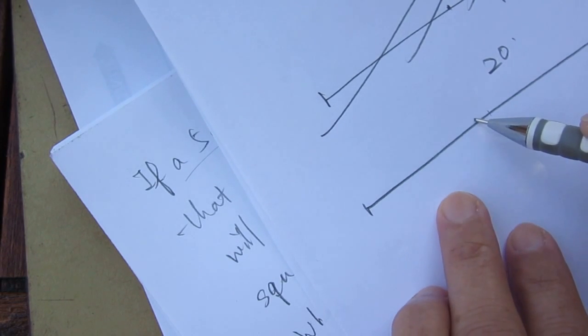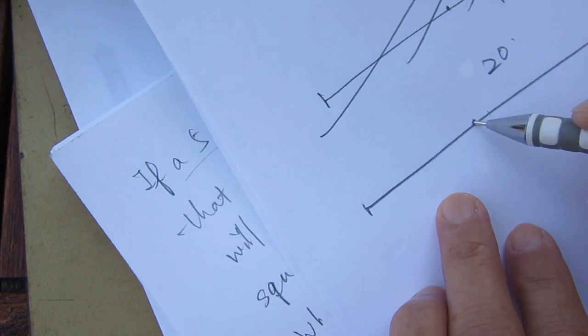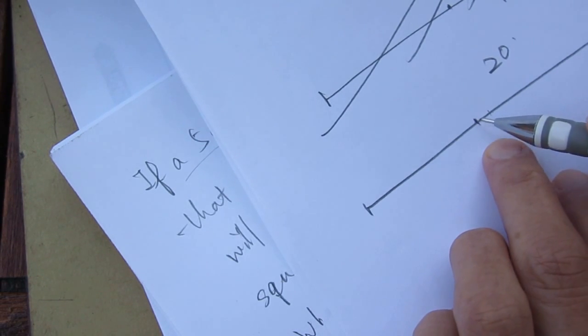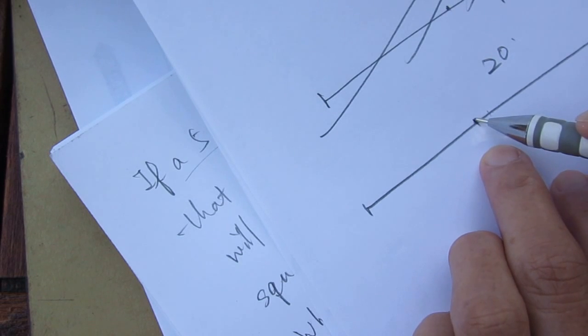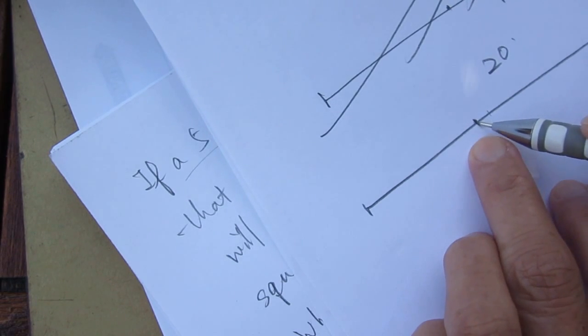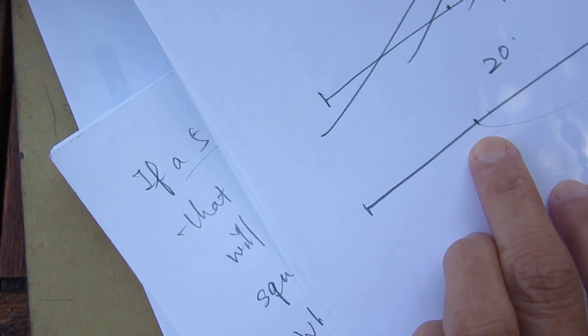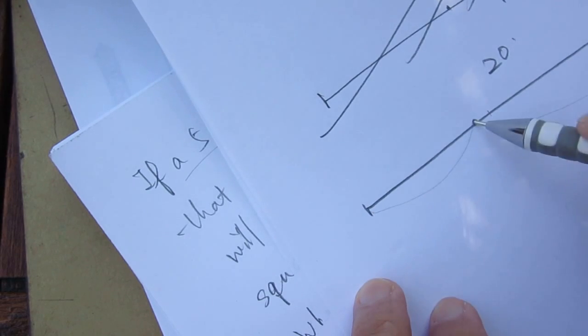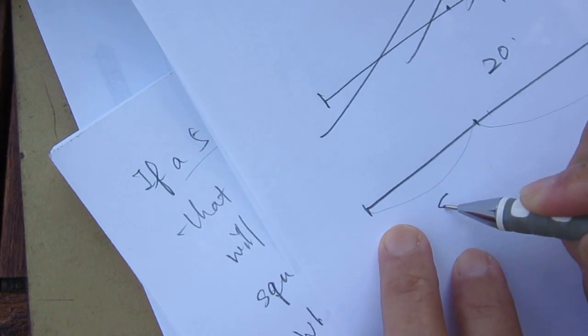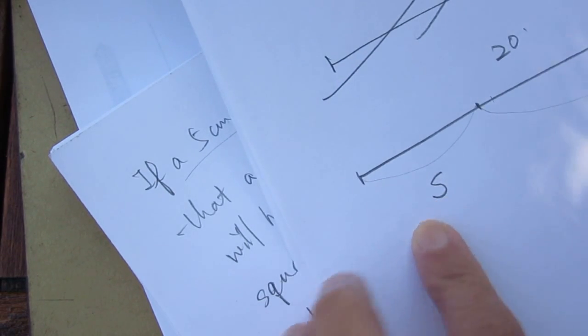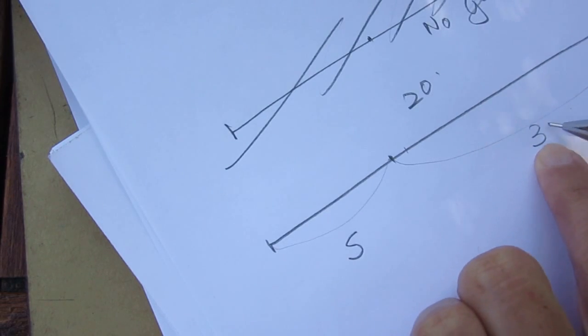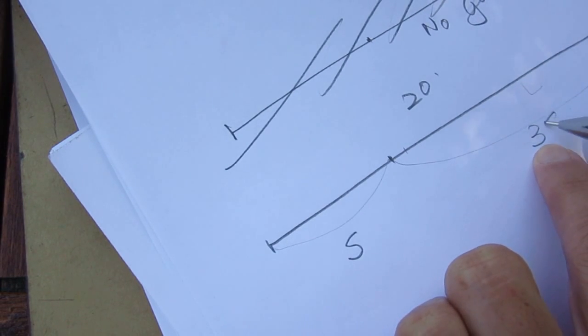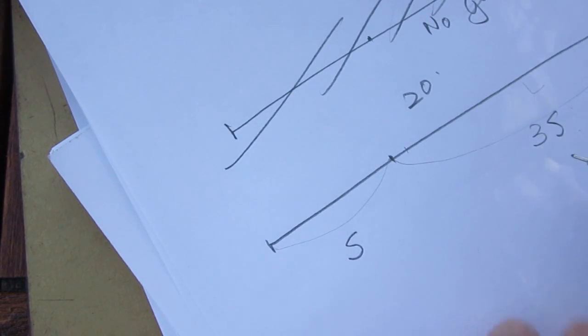Now you need to decide where to put these points. There is a condition to put this point: this part is 3 times this part. So let's establish this one is the shorter one and this one is the longer one. The longer one is 3 times the shorter one.